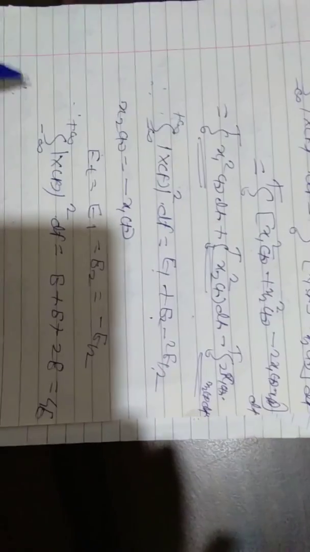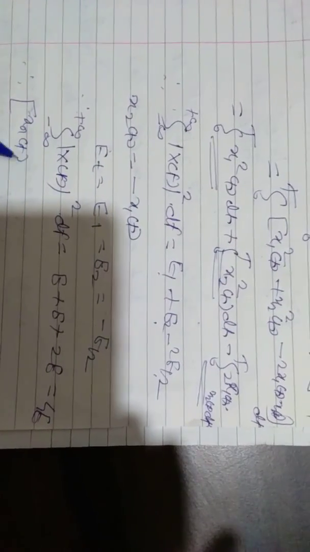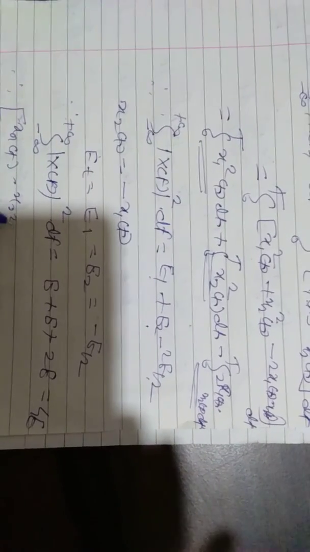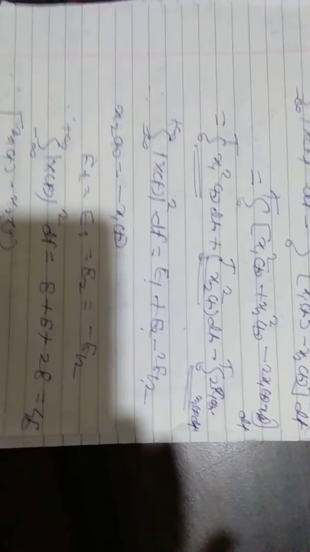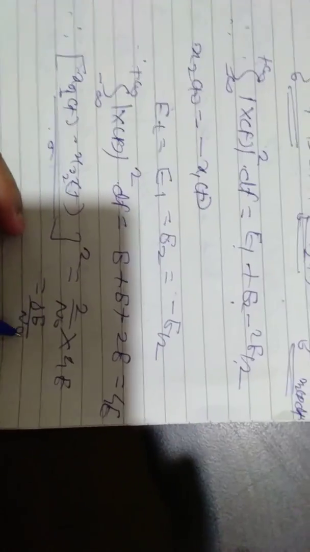So by putting all these values in our original expression, x01 of t minus x02 of t, divided by sigma, whole square, equals 2 upon n0 multiplied by 4E, which is nothing but 8E upon n0.